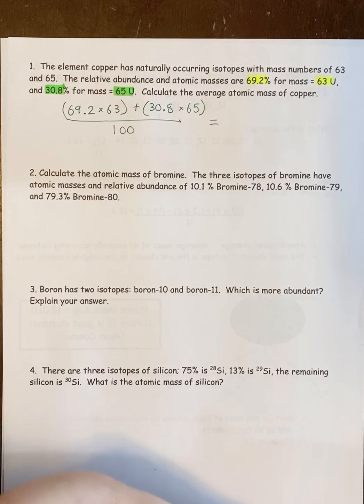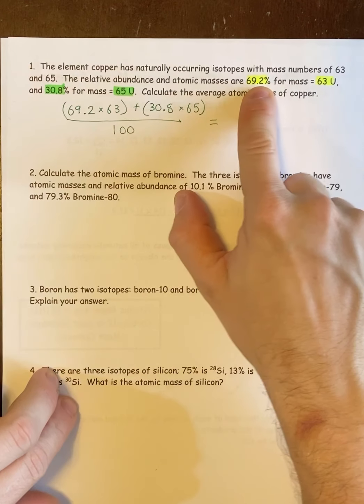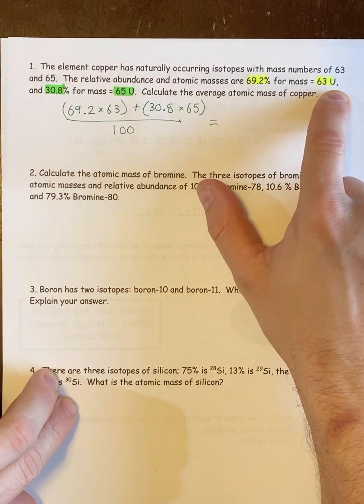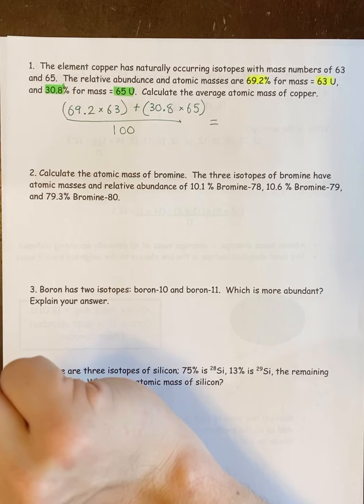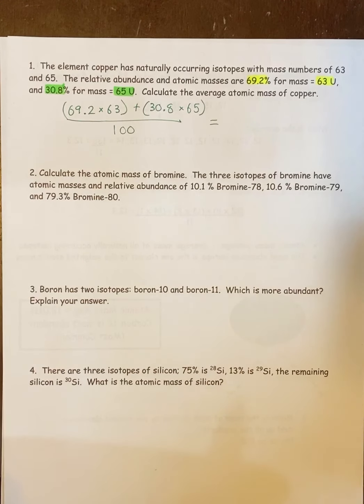Now, before you do your answer, think about this for a second. The bulk of it, 69.2%, weighed 63. A much smaller amount weighed 65. So should your answer be closer to 63 or 65 is the question.